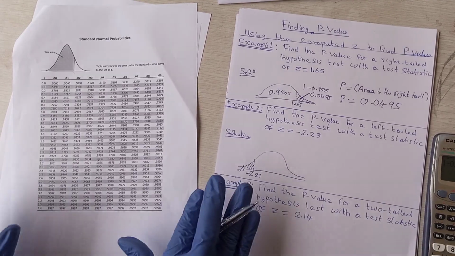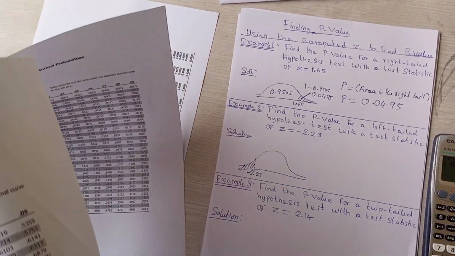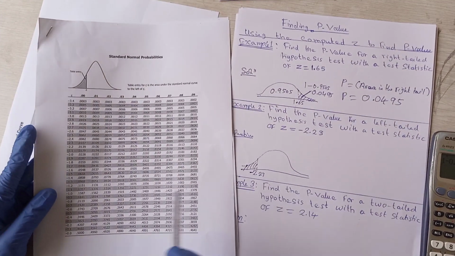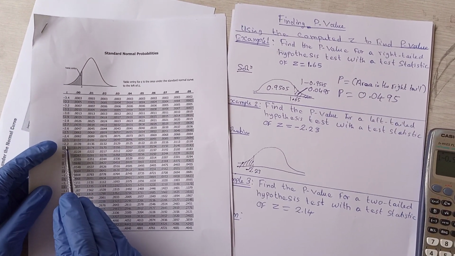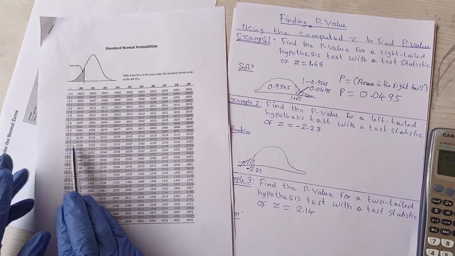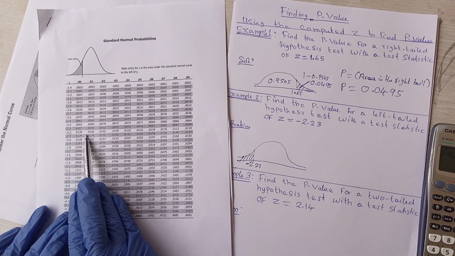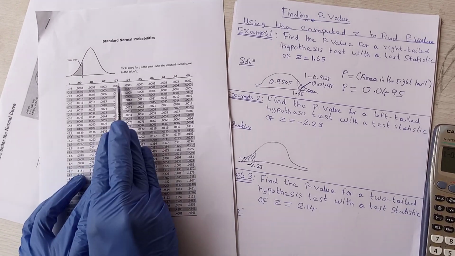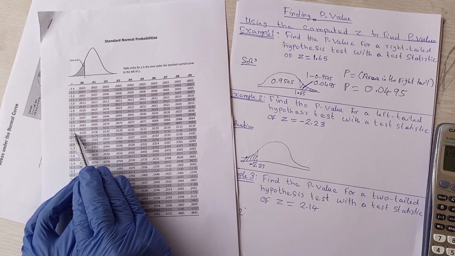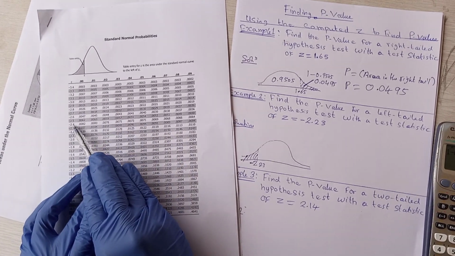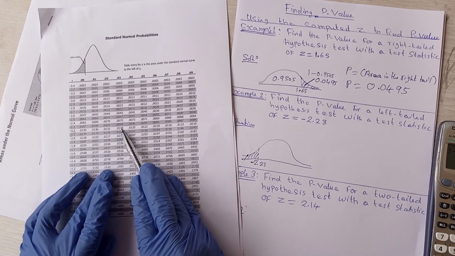To find this, you can take your negative z table, negative 2.23. So this is negative 2, and there is 3 here, negative 2.23. You see, negative 2.23.